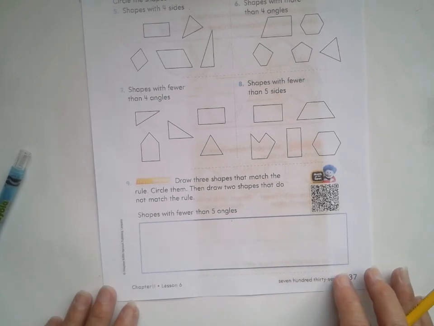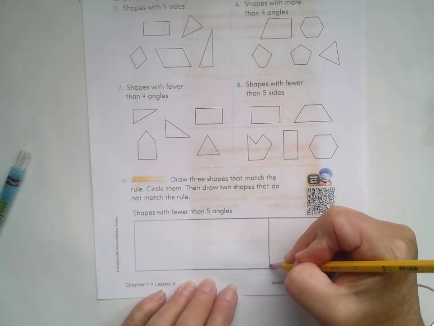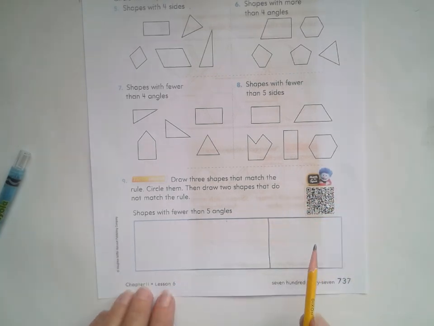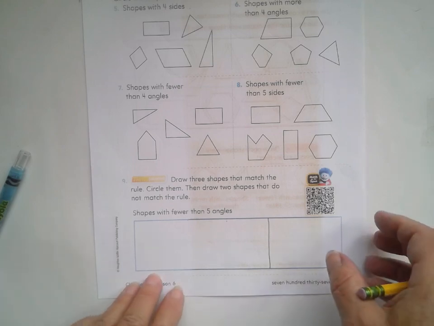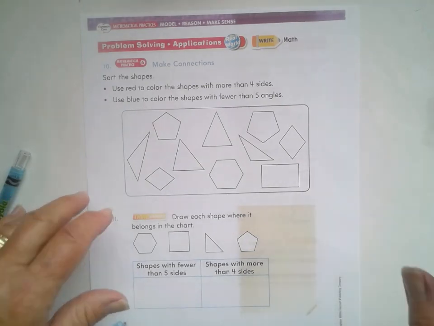Then, I think I'll draw a little line right here to divide that. Then you're going to draw 2 shapes that do not match the rule. So they do not have to be fewer than 5 angles. It can be whatever you want, but they are not fewer than 5 angles. Then turn your paper over and problem solving.